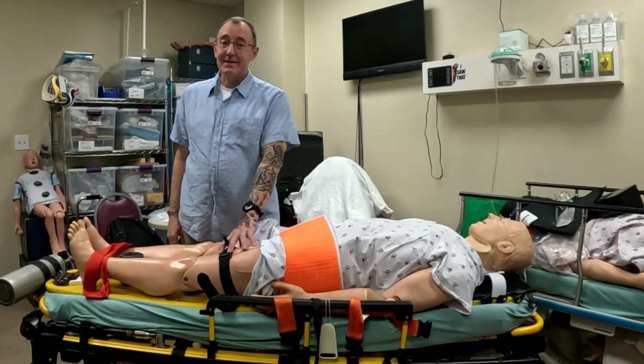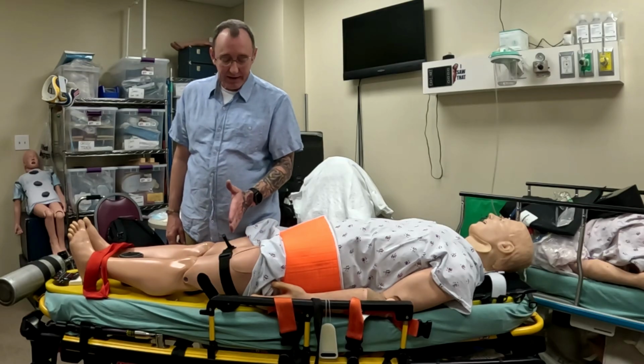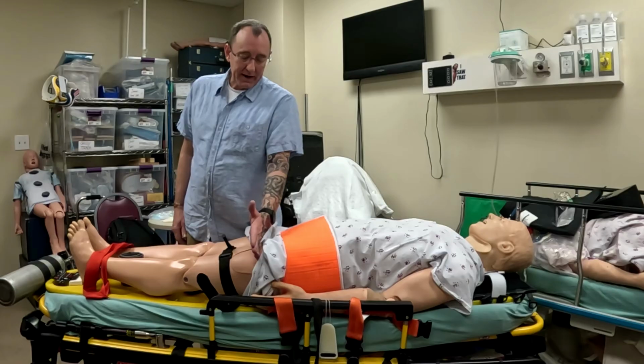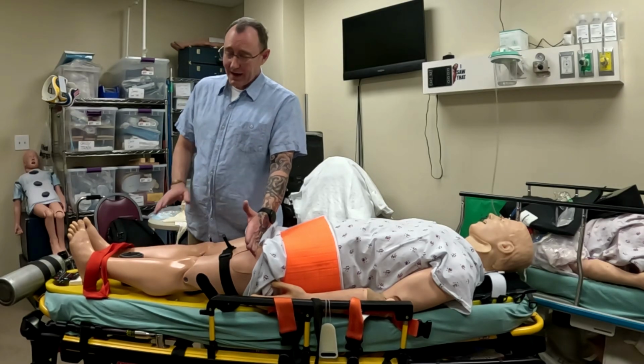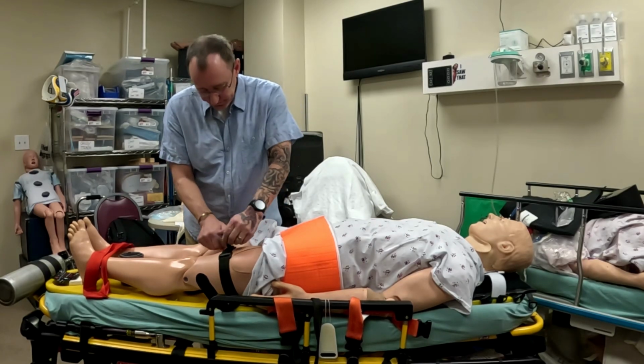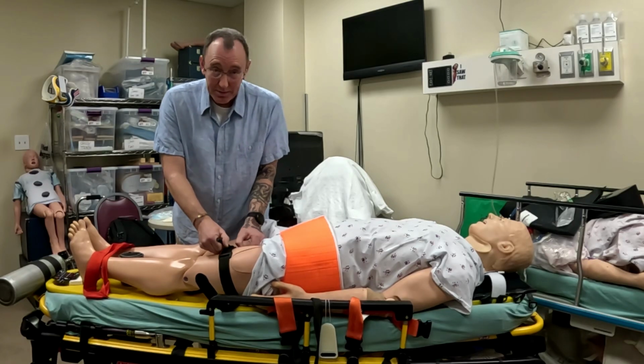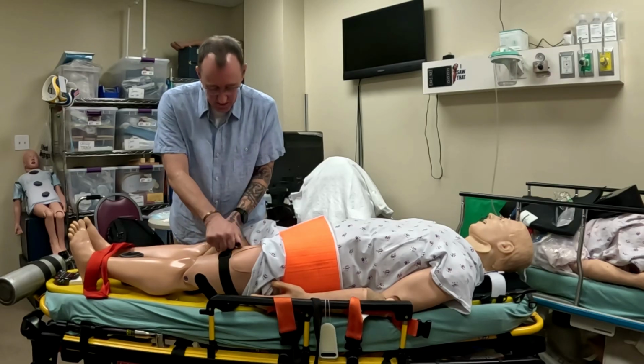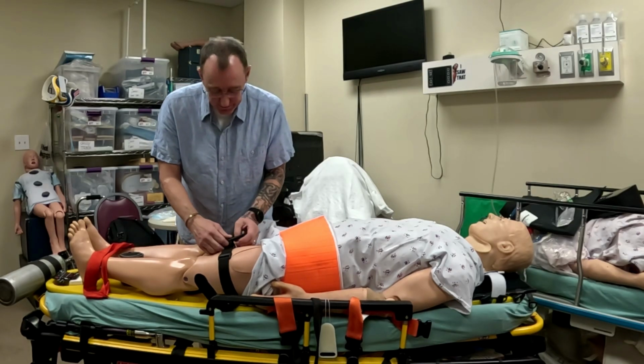If one tourniquet does not work, we can apply a second one even further proximal to the body. So a couple of inches above the last one. Same technique. Once we apply a tourniquet, we don't take it off. So tourniquets are used on extremities.